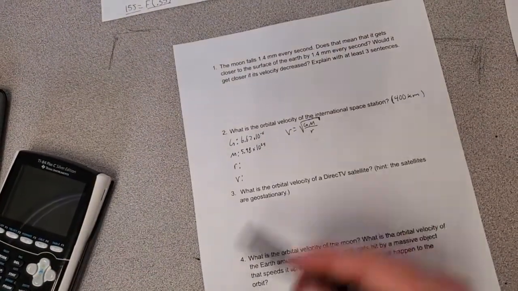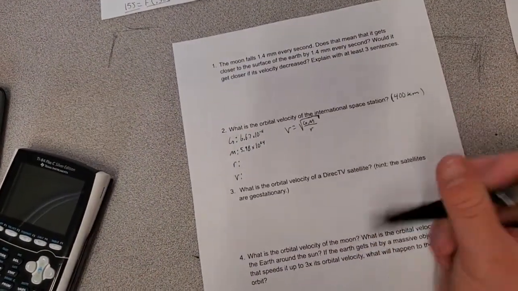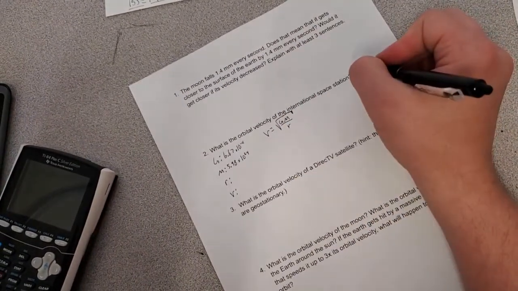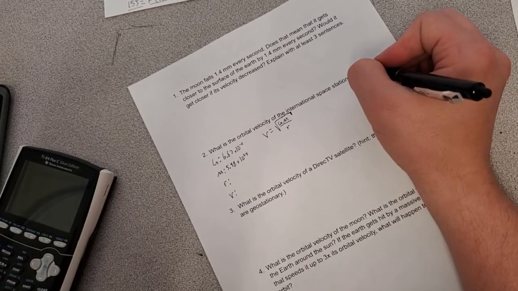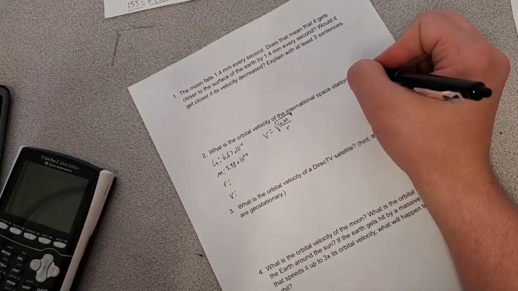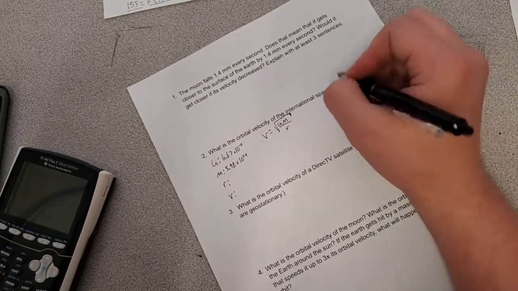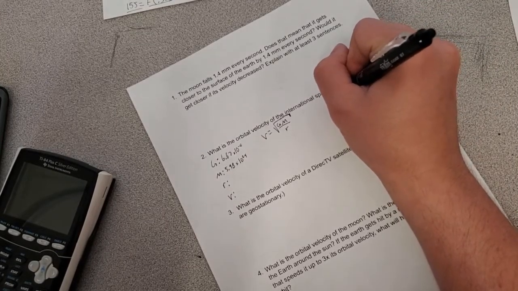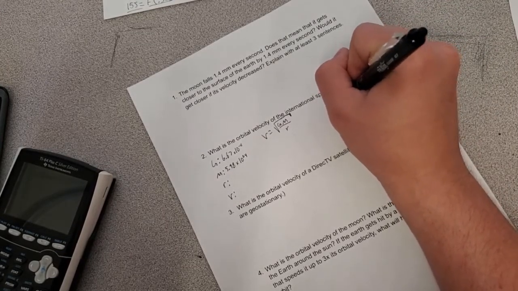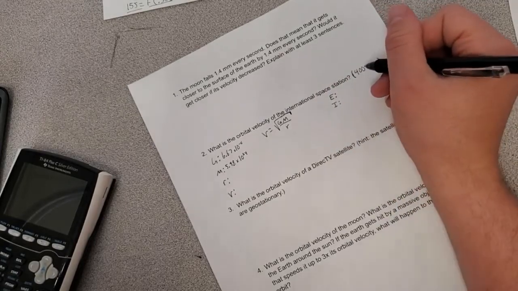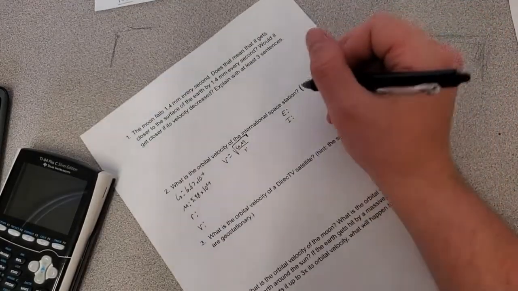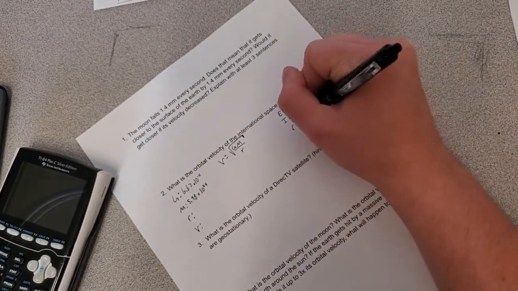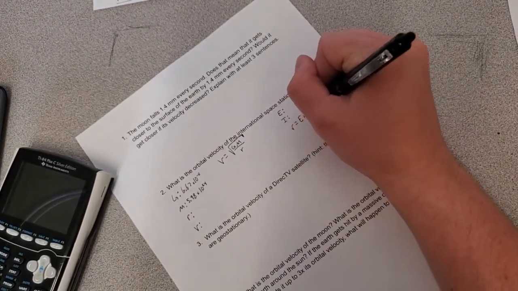We know the distance from the Earth to the satellite is actually going to be the radius of the Earth plus how far away this International Space Station is in space. So I'm going to write that over here. I'm going to say E is going to represent the radius of the Earth, and I is going to represent how far away the space station is from the surface of the Earth. We can add these two together, and we'll get R. R is equal to E plus I.